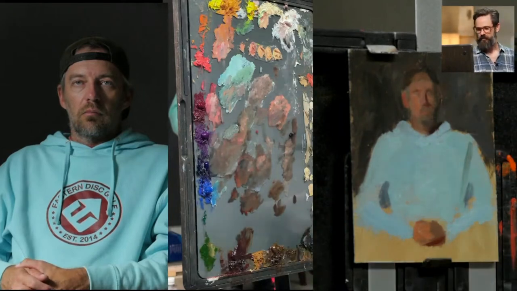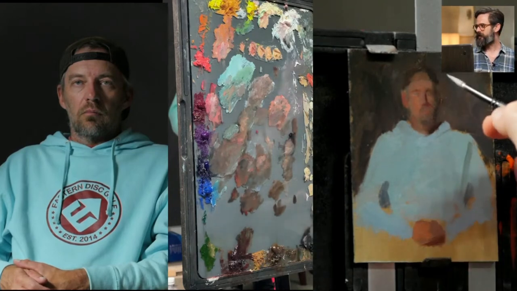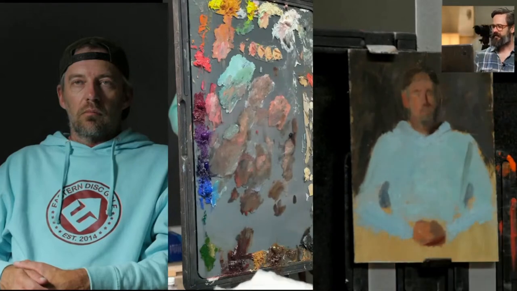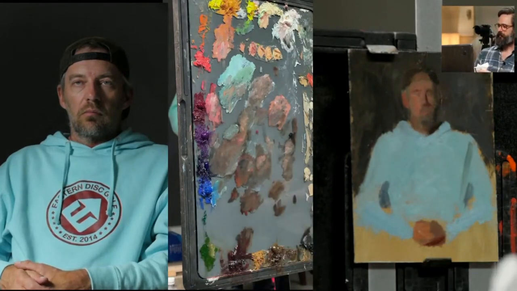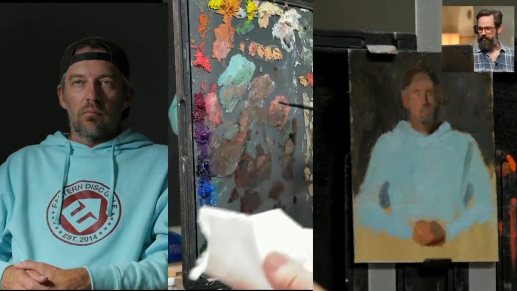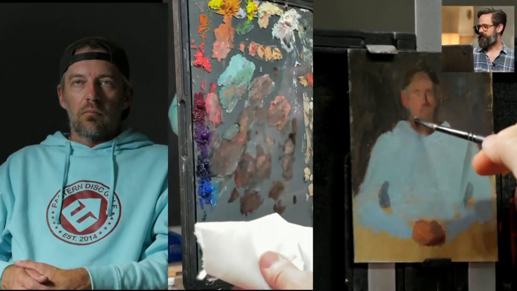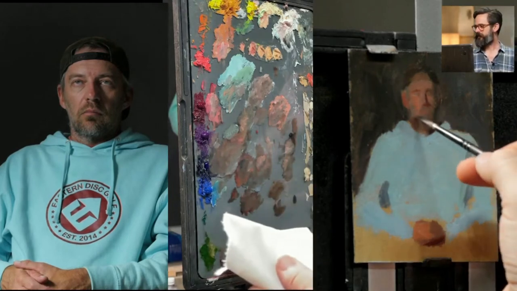So that is the main thing I'm thinking about. I'm making sure that his face is, aside from his shirt being the most chromatic thing, the skin tone-wise, where I want the focal point to be, in his face. And so everything is going to be a little bit lower than that.